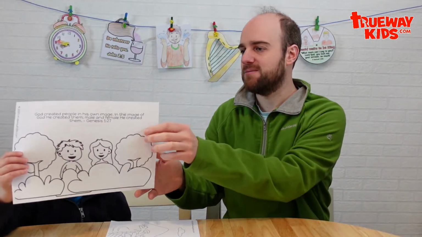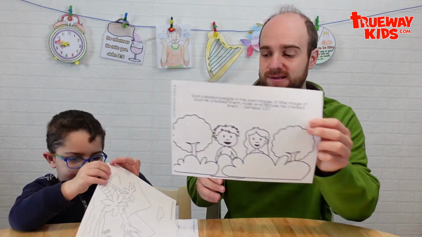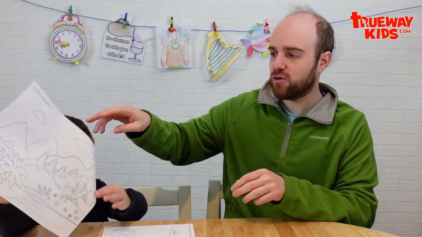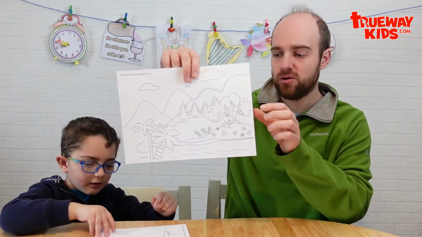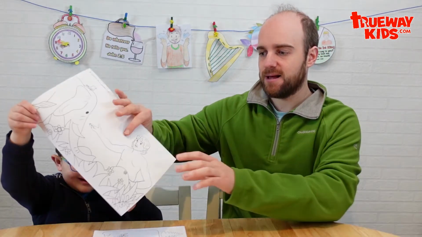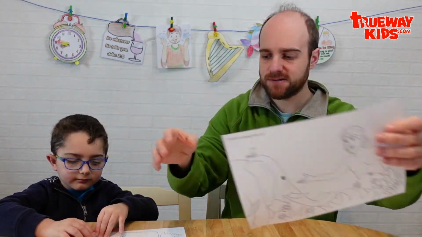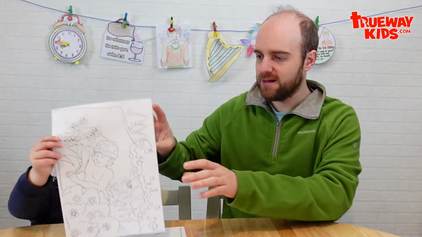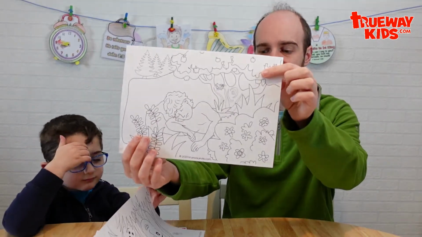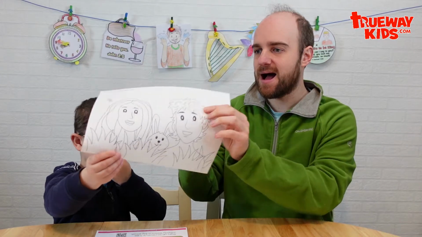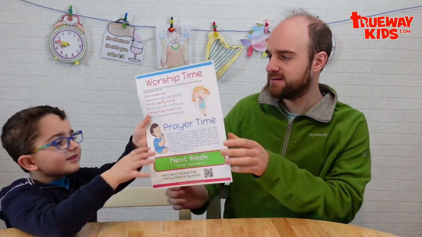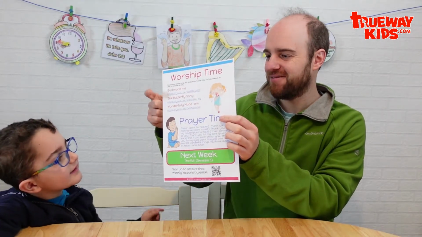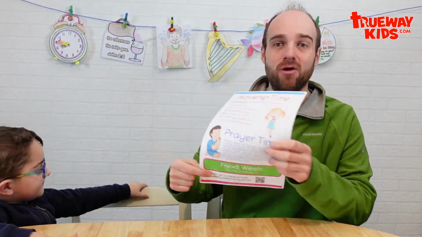And this week's colouring pages have here God creating Adam and Eve along with a Bible verse from Genesis 1:27. Then we have the ones from the story, which is the creation of the world, Adam naming the animals, Adam in a deep sleep, then last Adam and Eve. And that brings us on to the final page, which is our singing, our prayer.